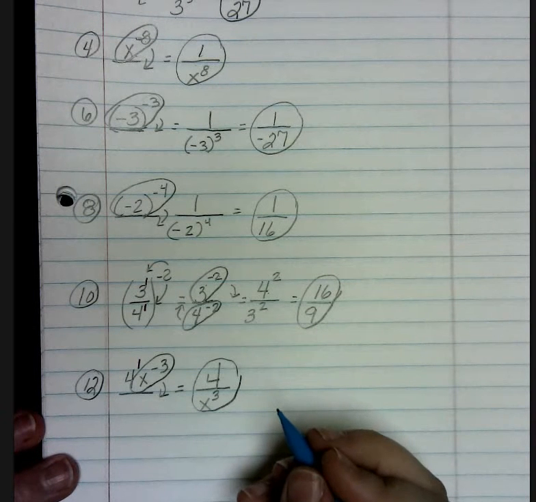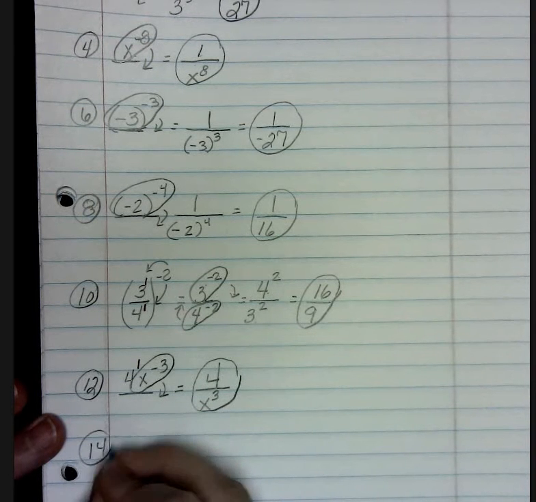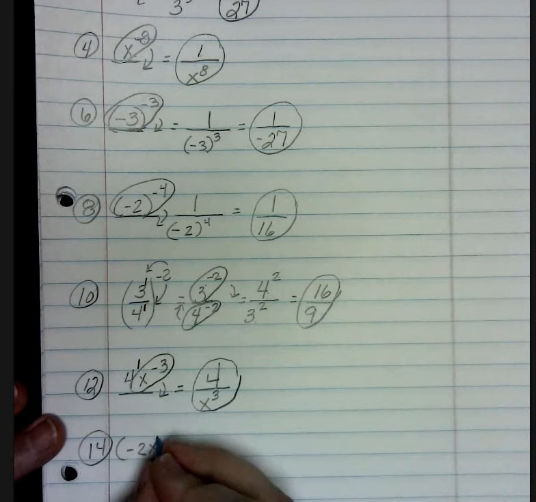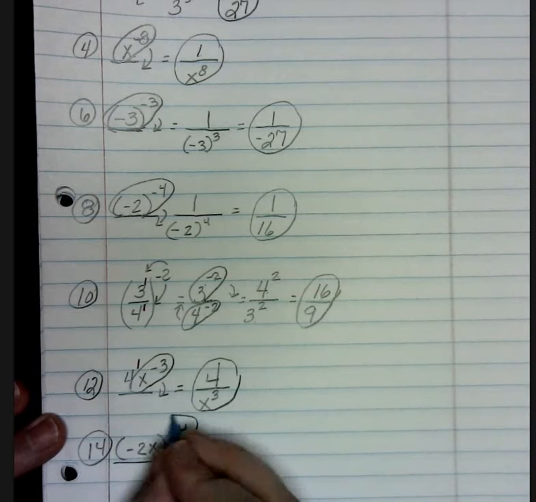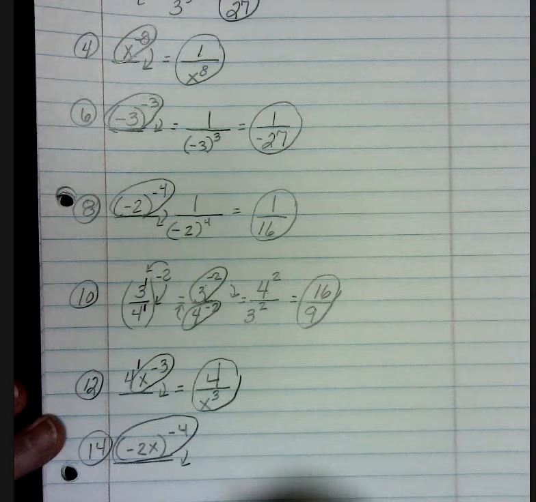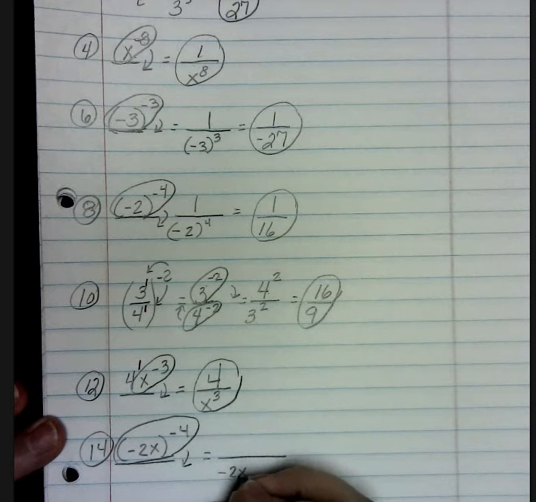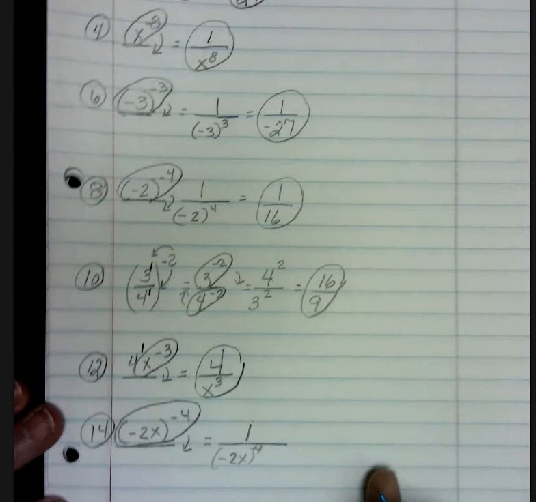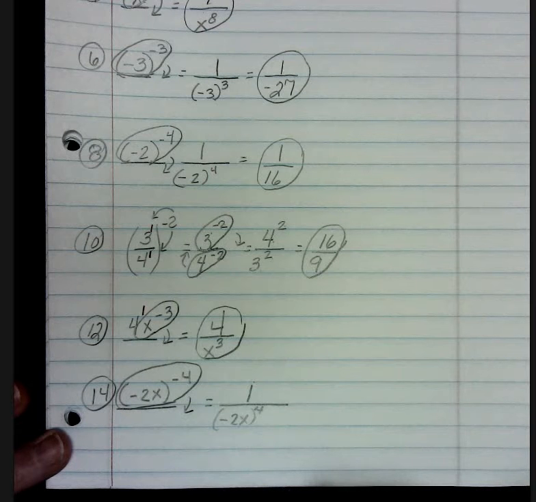Number 14, I've got negative 2x to the negative 4th power. So on this problem, I can actually move this entire base and exponent down to the denominator because it's in parentheses. So I now have negative 2x to the 4th power and an understood 1 that goes in that numerator. Remember, if there's nothing written, you always have to write that 1 there.